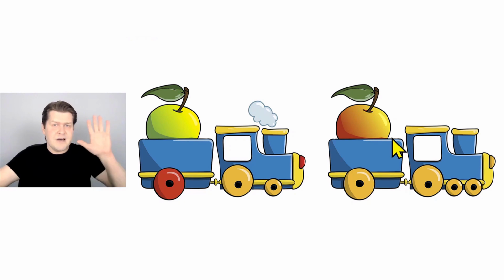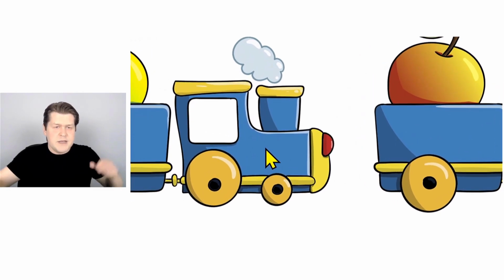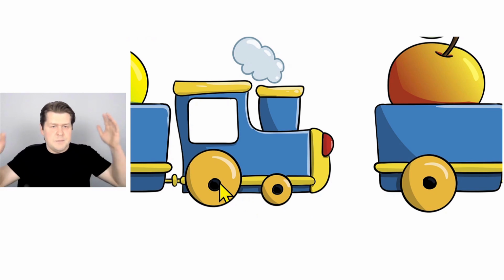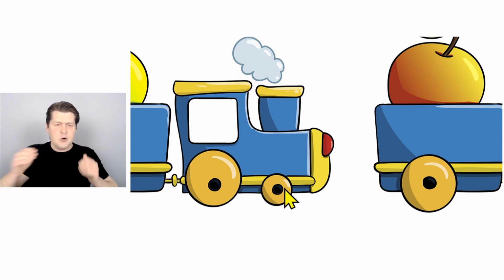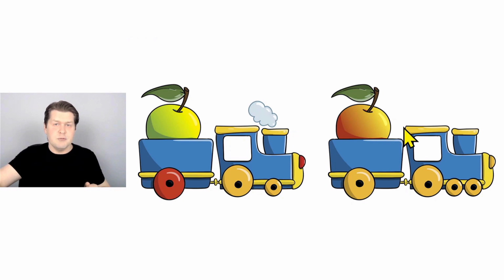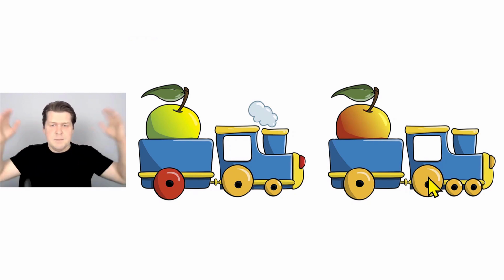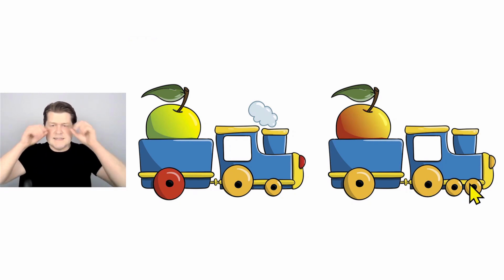So what were the 5 differences? Well, the first difference we found was that in this picture on the left, on the steam locomotive or steam engine, we can see only 2 wheels, one big wheel and one small wheel. But in the picture on the right, on the steam engine or steam locomotive, we can see 3 wheels. We can see one big wheel and 2 small wheels.